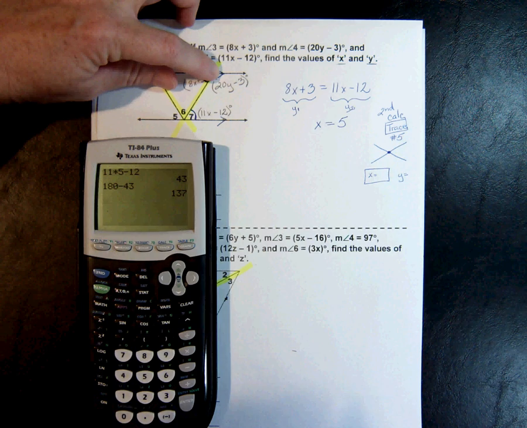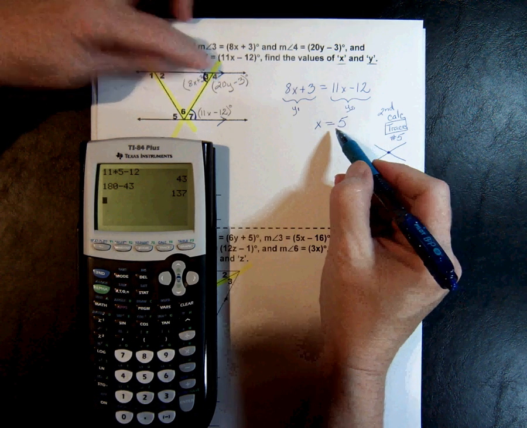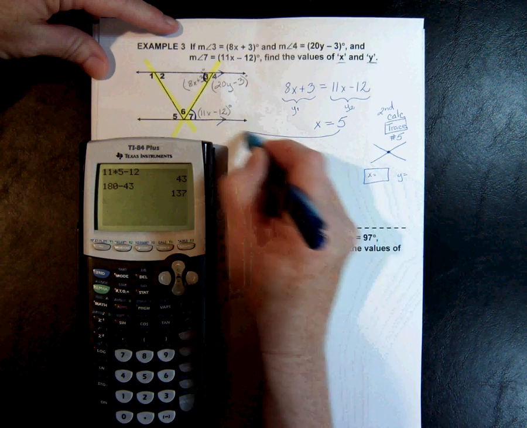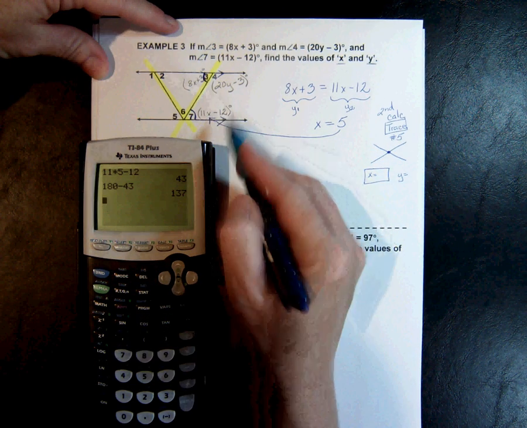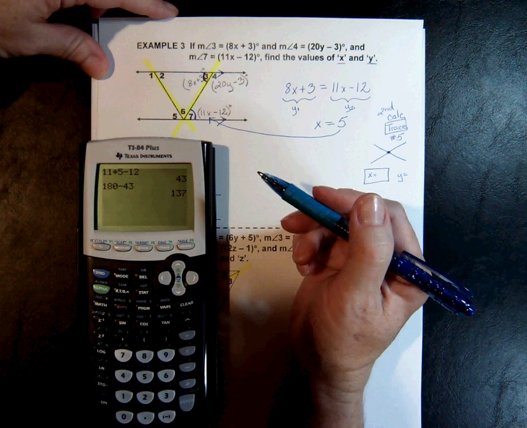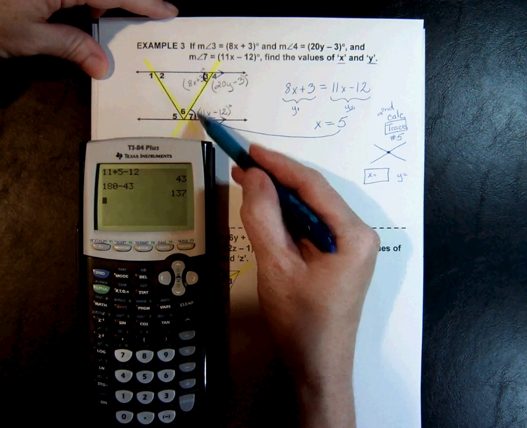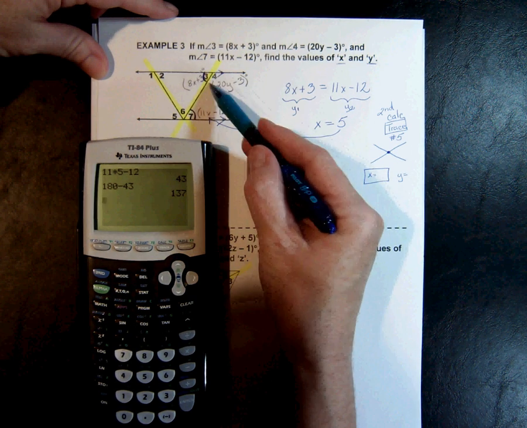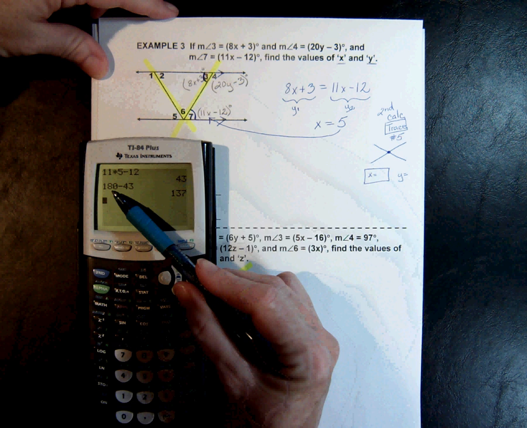And again, if I've gone a little bit too fast, just remember, and I'll leave this here to look at, that you have plugged in your x right here, multiplied it by 11, and subtracted 12 to get 43. Knowing that 43 is angle 7, we can get the measure of angle 4 by subtracting from 180.